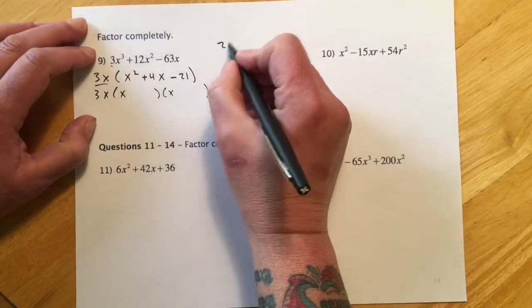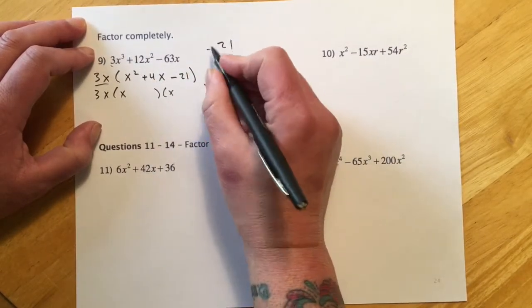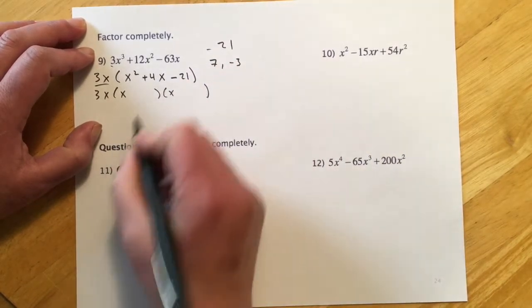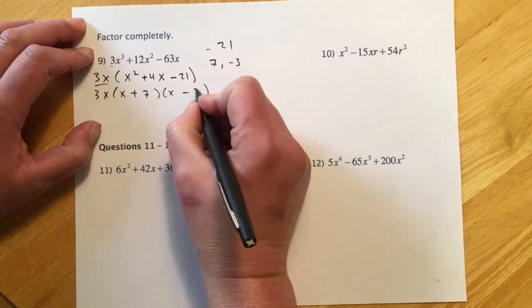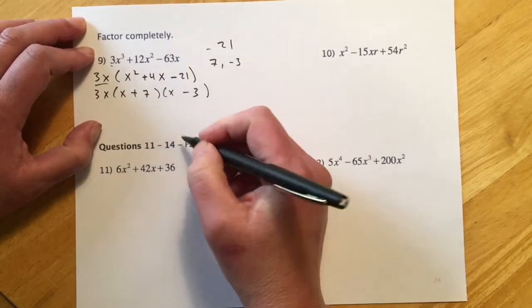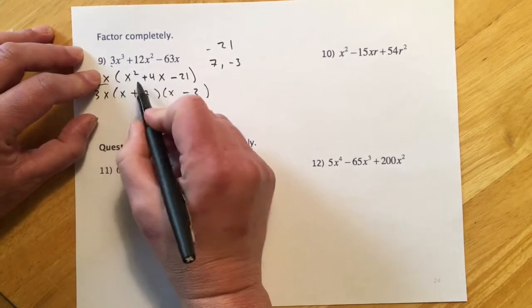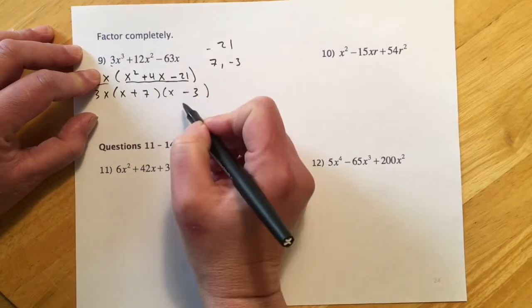So 21, and we need them to be 4 apart, so it's going to be a positive 7 and a negative 3. 4 apart gets me positive 4. And so once we get out of that last section with GCFs, for almost every problem that we encounter, when we get the GCF out, this piece is going to factor further.